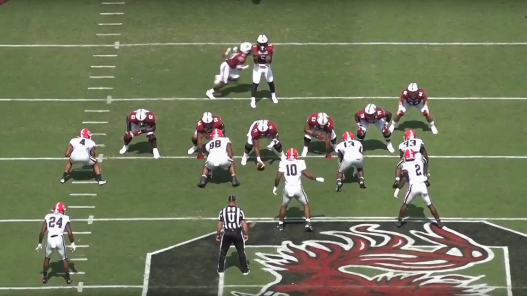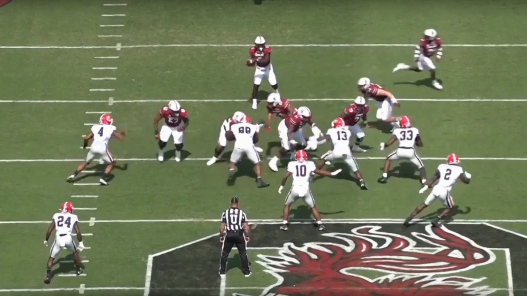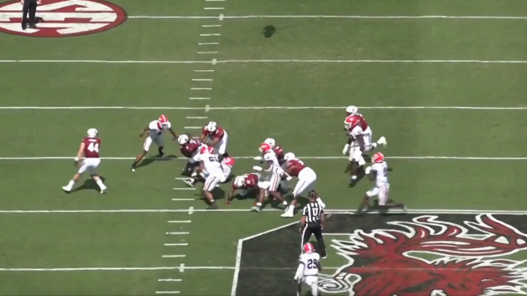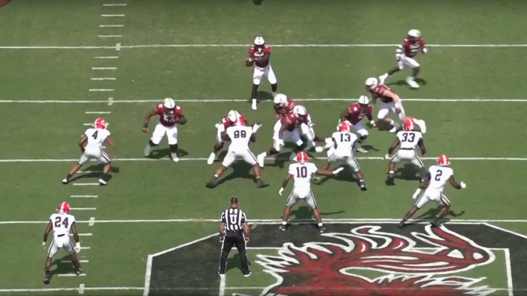And then finally, I love this clip because it just shows his willingness to get dirty. Nolan Smith's lined up here on the left-hand side, 5 technique-ish. And South Carolina's going to pull. They're going to pull their left guard and their tight end across the formation. And some guys will look to slip it. They'll dive at the feet, whatever. Nolan Smith comes and takes it head on to occupy that guy and kind of blow the play up.